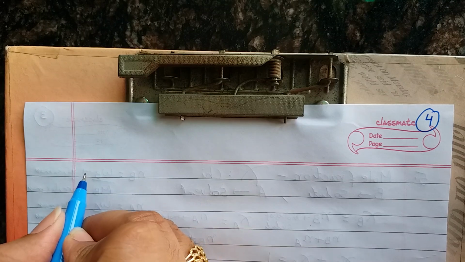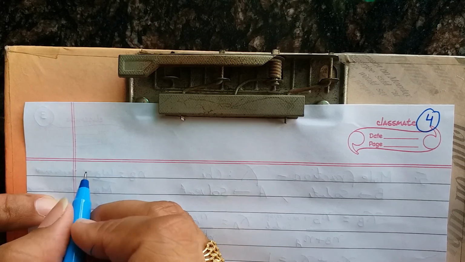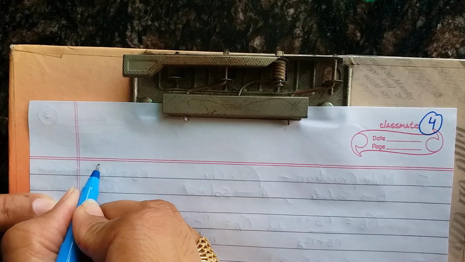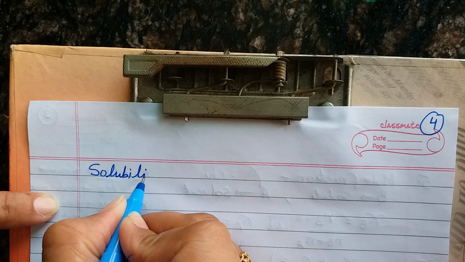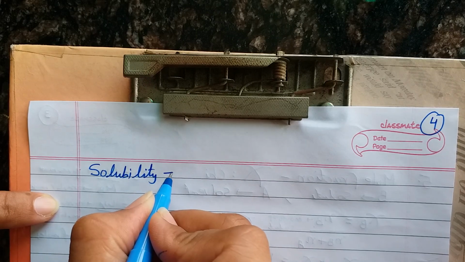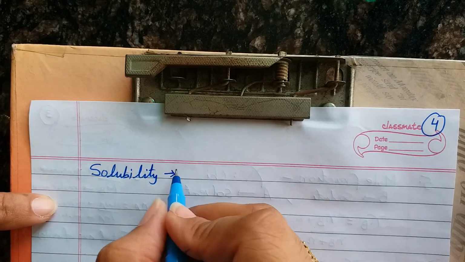What we are going to take up in this particular lesson is solubility. So to begin with, let's understand what is solubility.